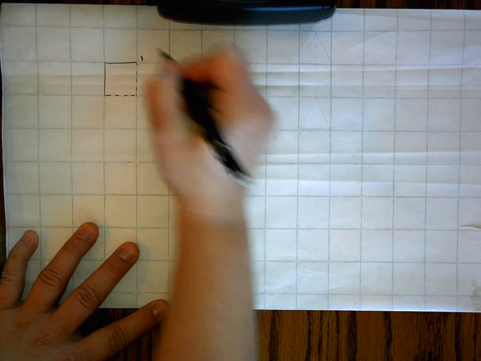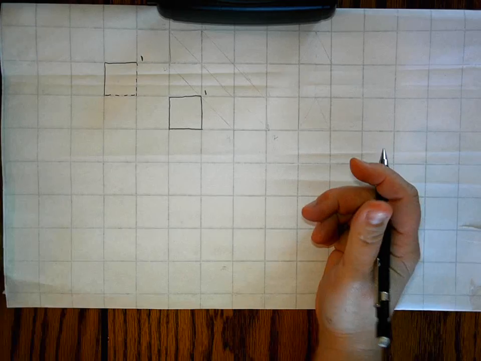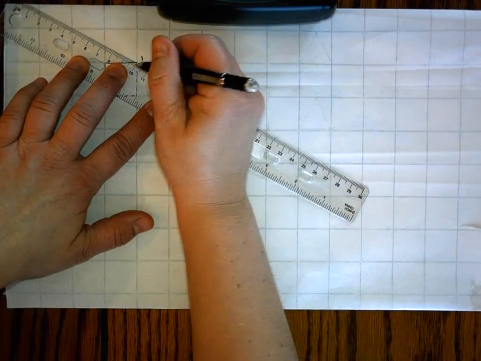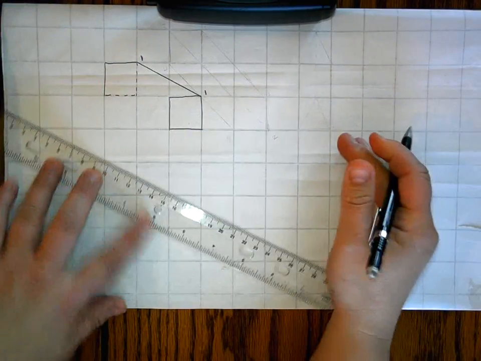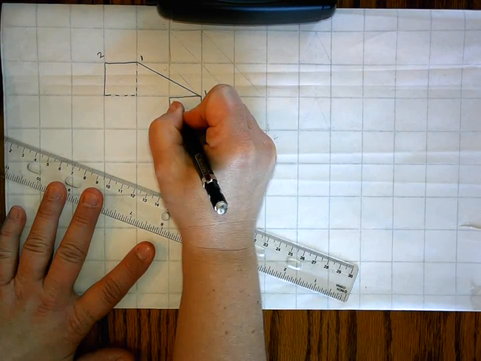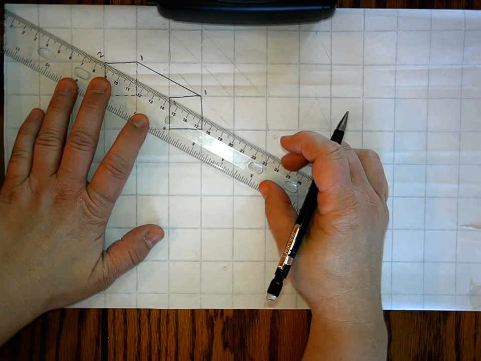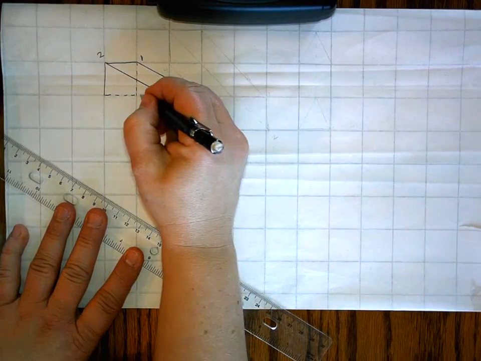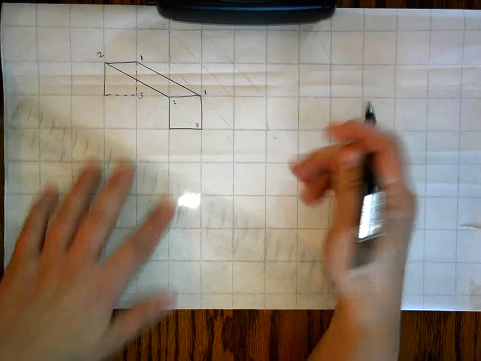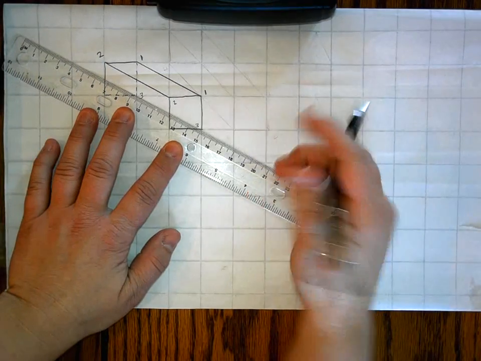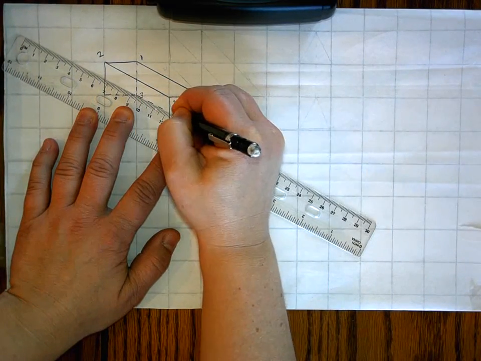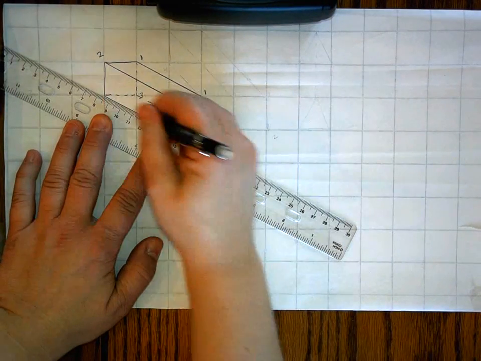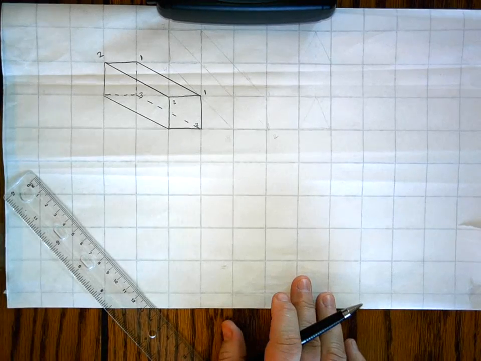So we're going to join vertex 1 with vertex 1 with a solid line. A ruler comes in super handy here. I'm going to join vertex 2 and 2 with another solid line, because this completes the top of my shape. I'm going to join vertex 3 and 3 with a dotted line, because this is going to be behind my shape and I'm not going to be able to see it. And then a solid line with these two remaining vertices. And it's just that easy.